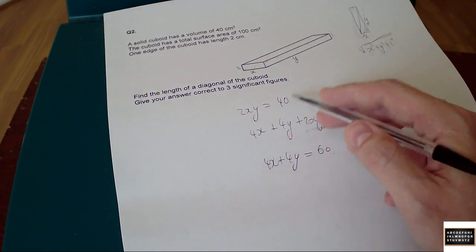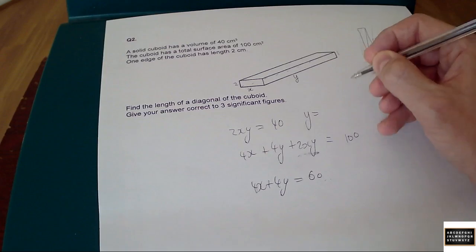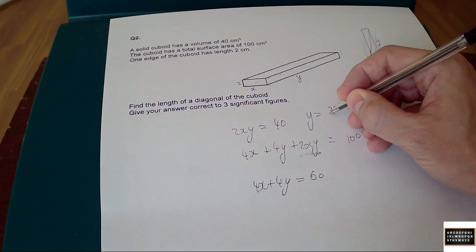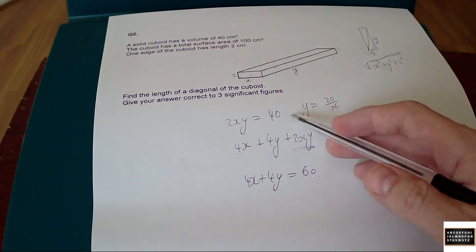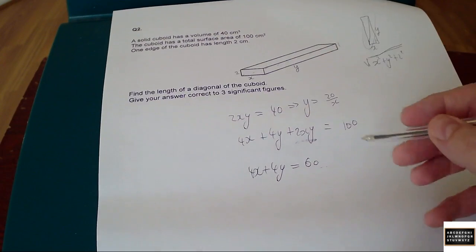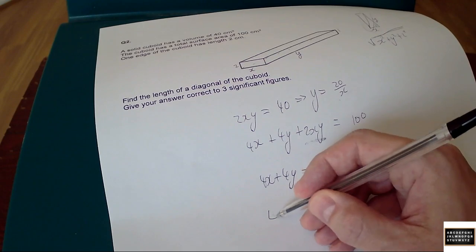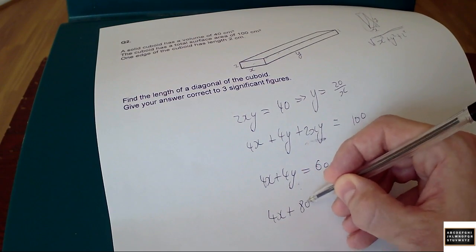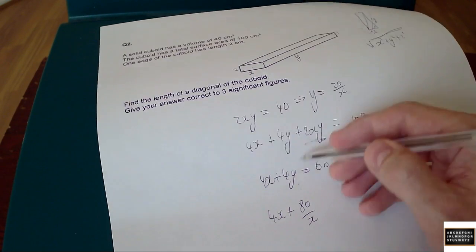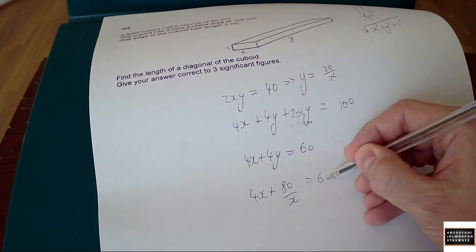Now from this, I have to eliminate a variable, so I will know that y equals 20 over x. You can see that really quickly if you do some substitution and some movement around. So I'm going to use the substitution in here. So 4x plus 80 over x, because 4 lots of 20, and then 60 here.